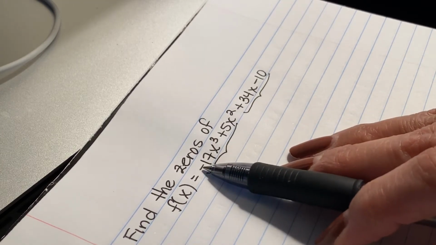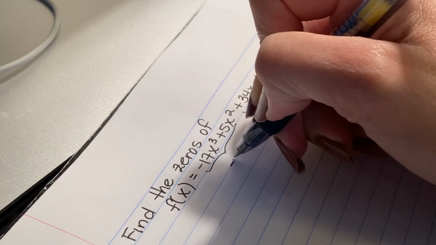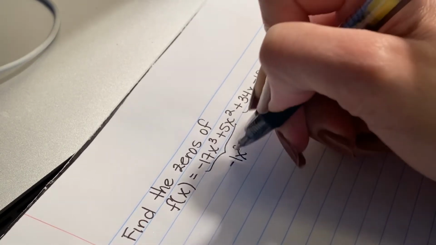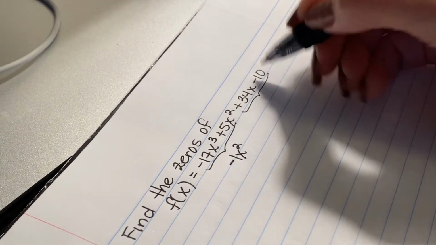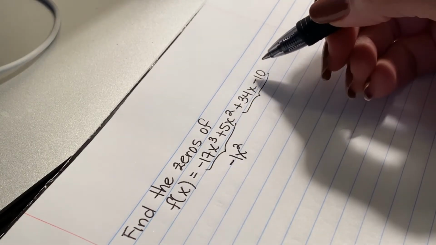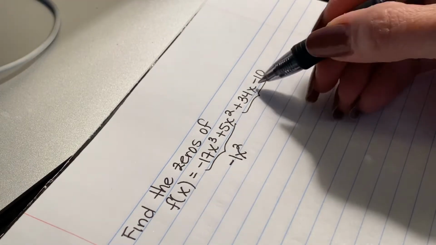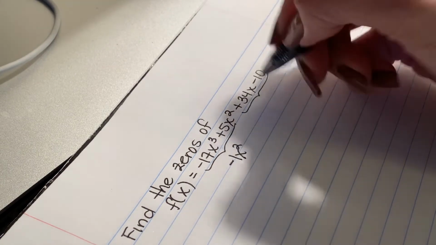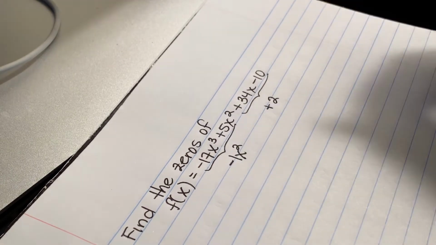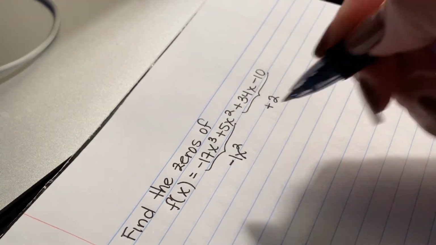And we always take the sign of the first term, so we are going to take a negative x squared out of those two. Between 34 and 10, there's a 2, and it's just going to be a 2 because they don't both have x's. The sign is positive for the first term, so we're going to take out a positive 2 out of the next group. So let's start factoring by grouping.